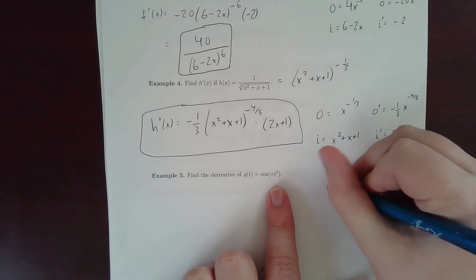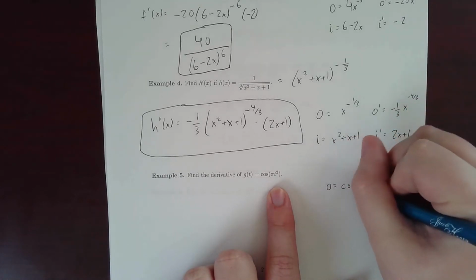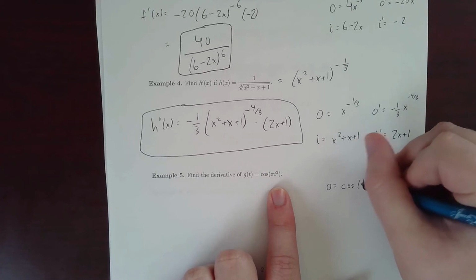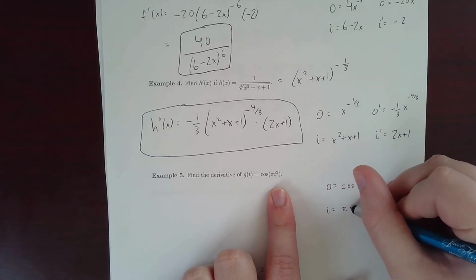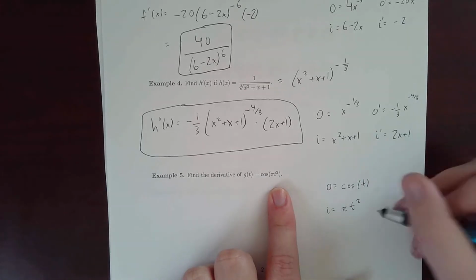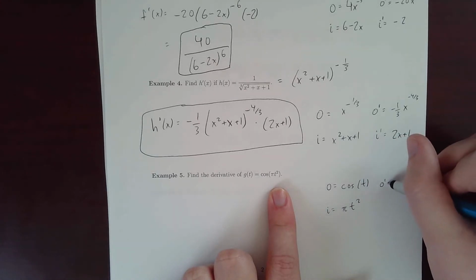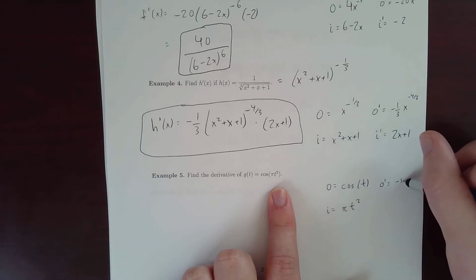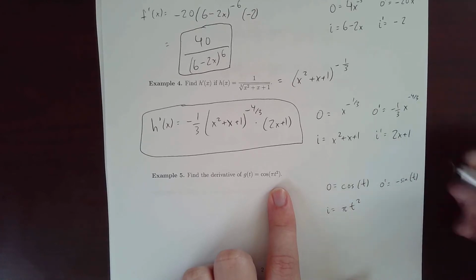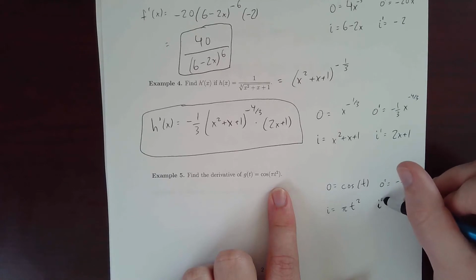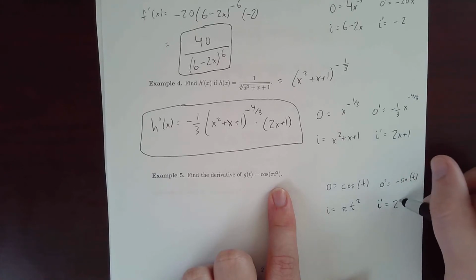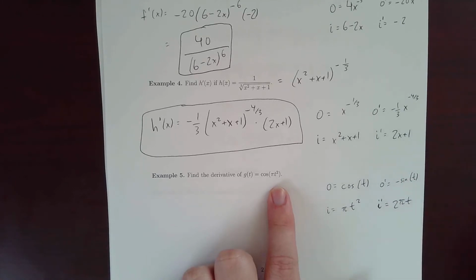So our outside function here is actually going to be the cosine of t, and our inside function will be this pi t squared. The derivative of cosine is negative sine, and the derivative of pi t squared will be 2 pi t.